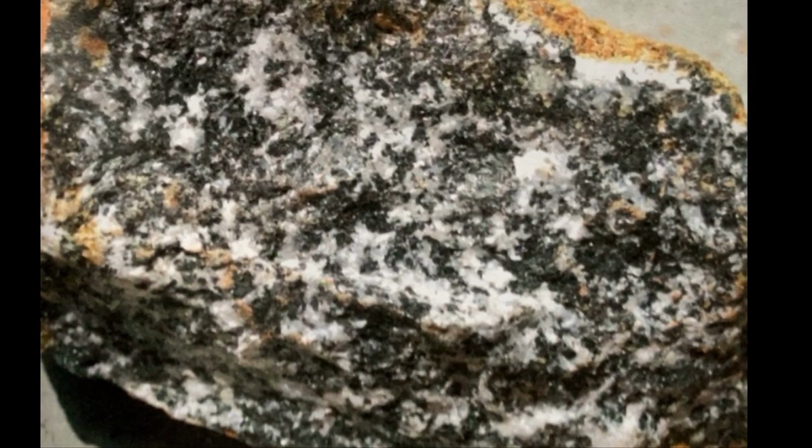In these pictures of amphibolite that we're looking at, the black stuff is hornblende. The white stuff is feldspar. It could be sodium-rich, it could be calcium-rich, or it could be in between.